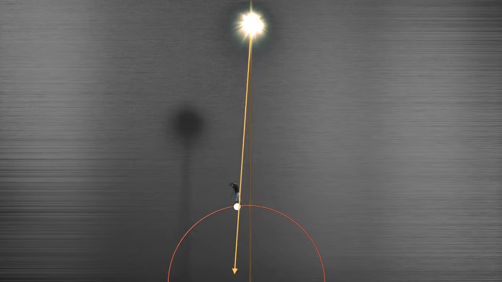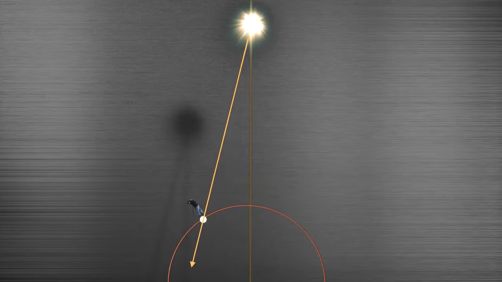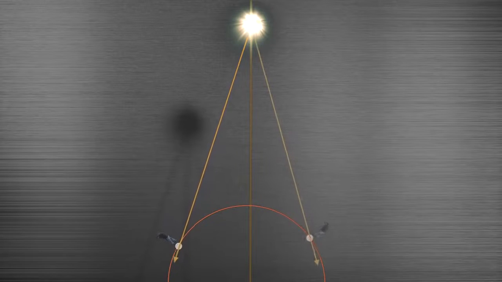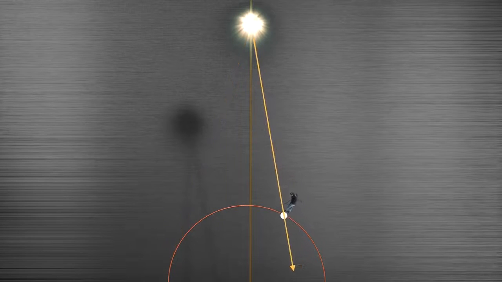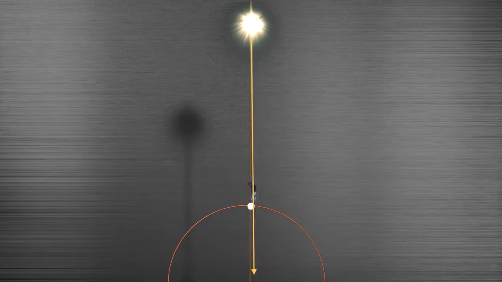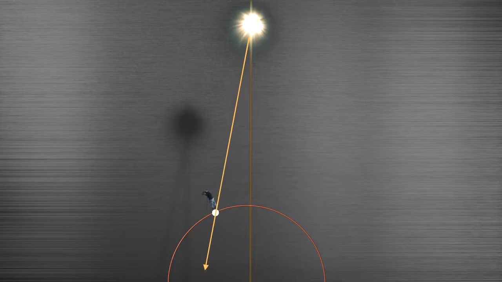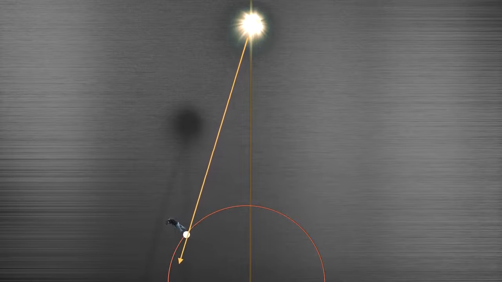But this is not the case. No matter where you are, the sun travels at the same speed. So you are not spinning on a ball, the sun is moving, and you are fixed. You are standing still.